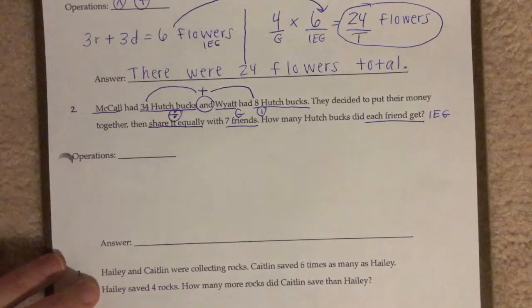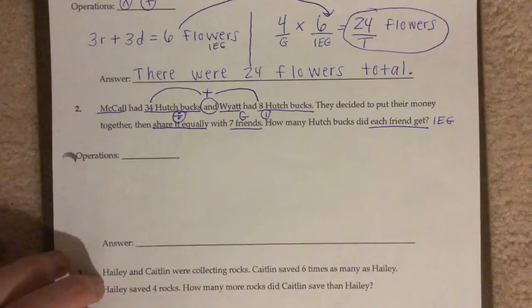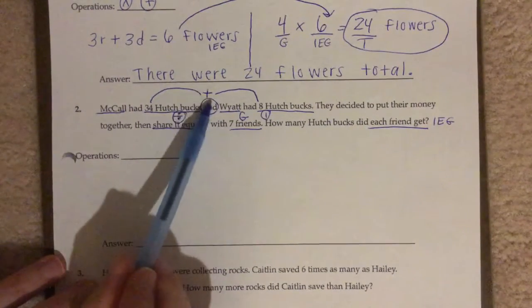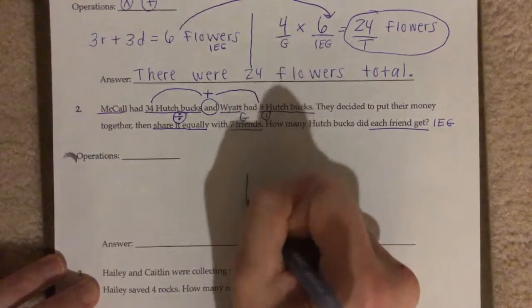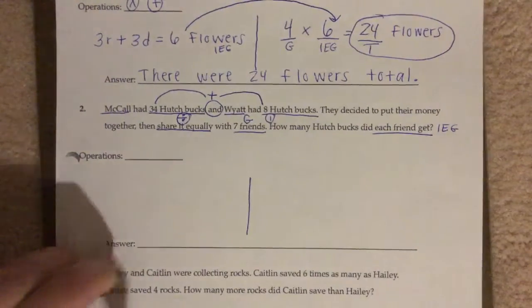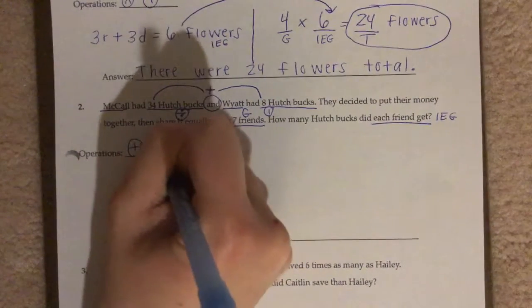All right, so I see that I have 34, 8, and 7. That is 3 numbers. I have hint words telling me to add and divide. So that means I'm going to have a 2-step problem, and I'm going to divide my space down the middle. The operations I'm going to use for this problem are addition and division.